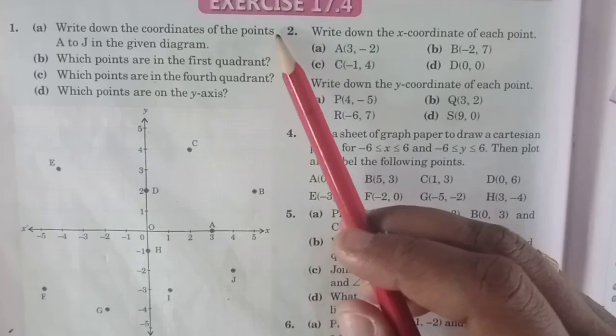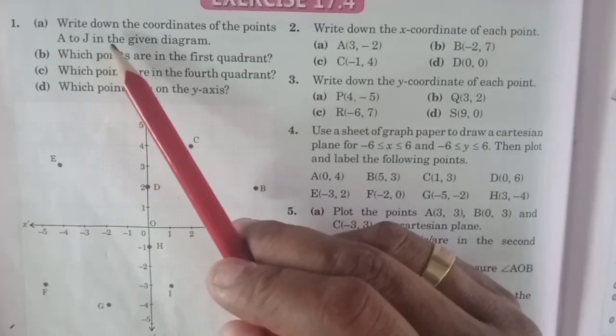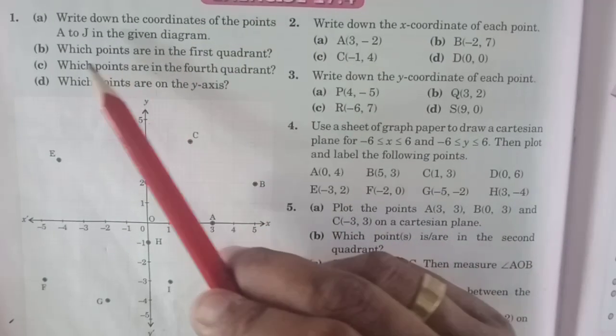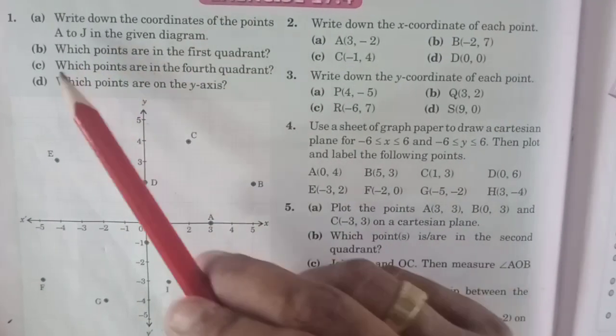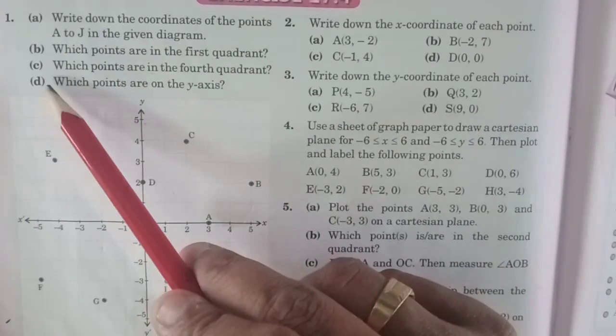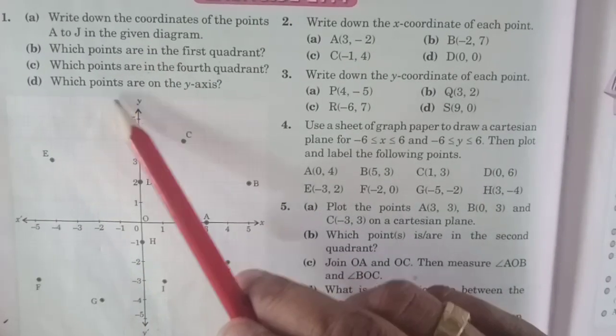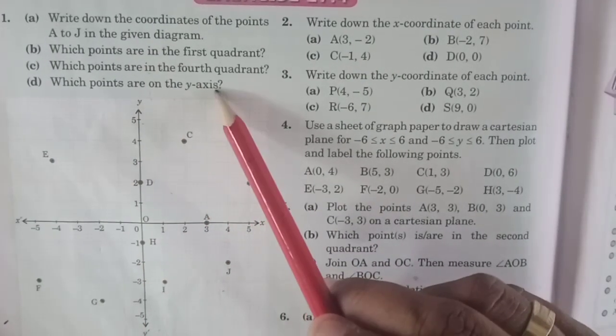Move on to exercise questions. First problem from exercise 17.4. Option A, write down the coordinates of the points A to J in the given diagram. Option B, which points are in the first quadrant. Option C, which points are in the fourth quadrant. Option D, which points are on the y-axis.